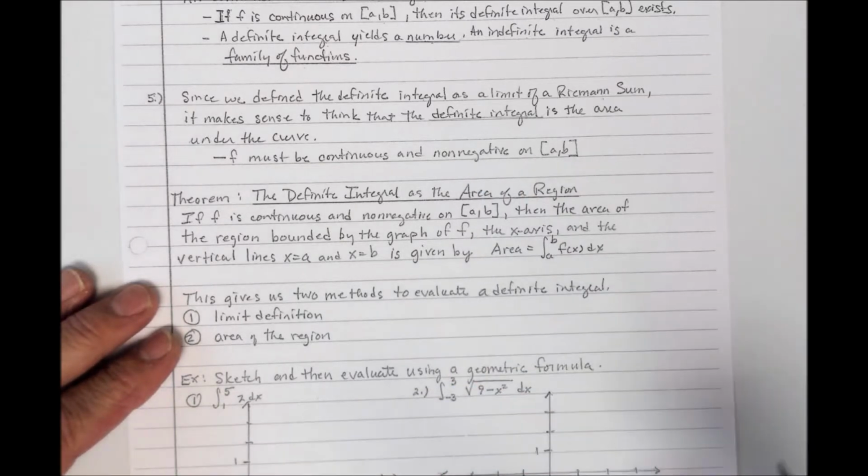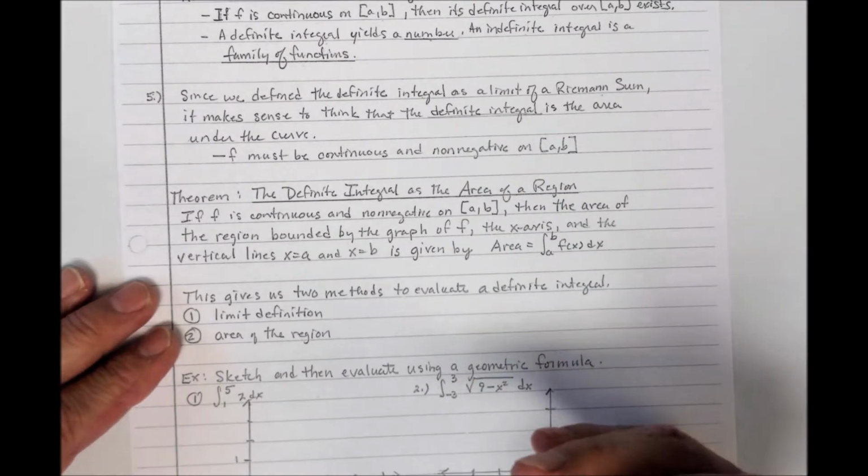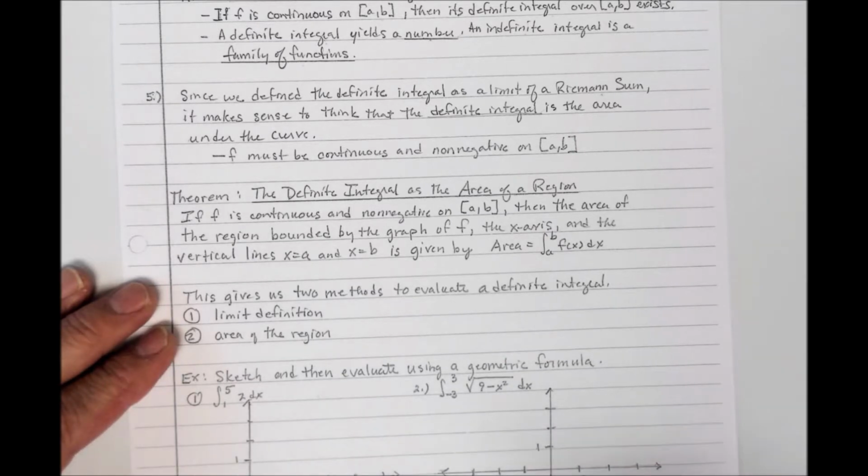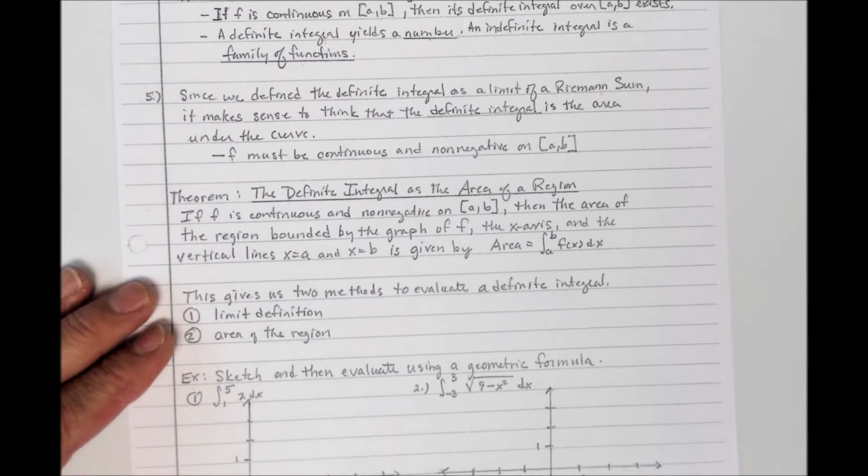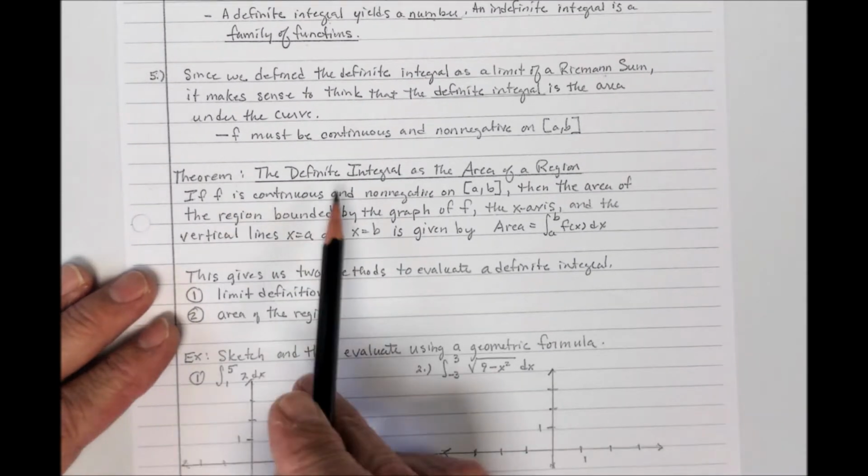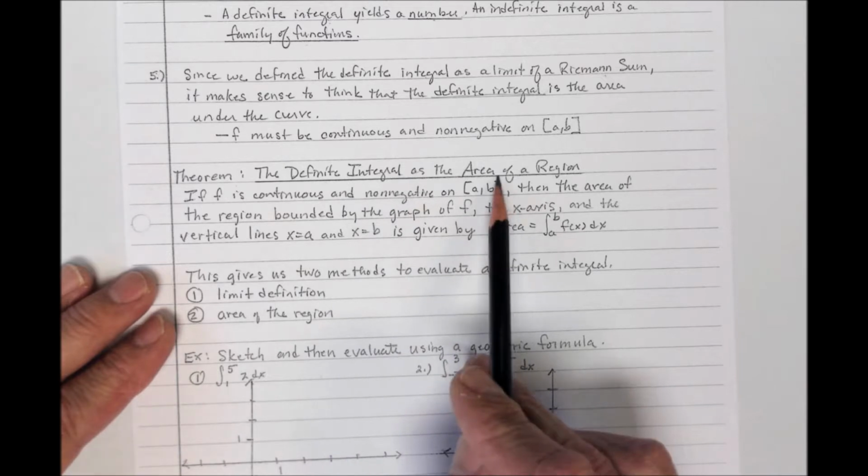Now we're going to show you how to find area under the curve if it's not non-negative. There's a canceling effect if it's below the x-axis as compared to above the x-axis. Below the x-axis, the area is considered negative. So here's a theorem. The definite integral as the area of a region.